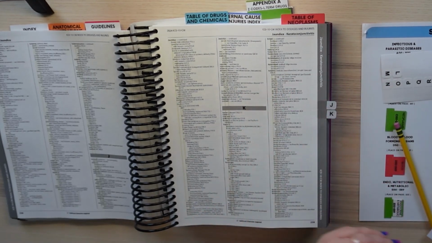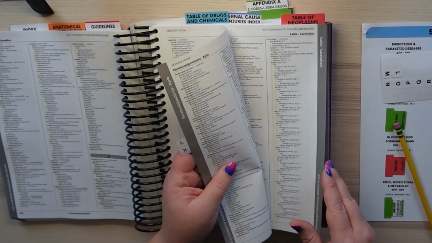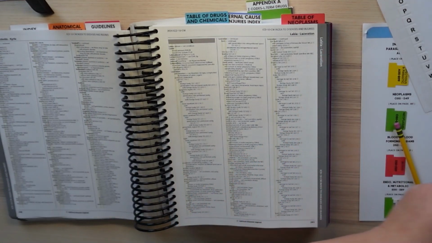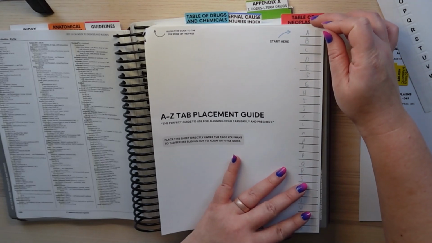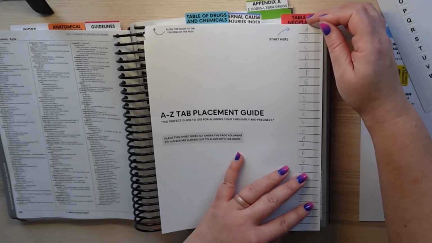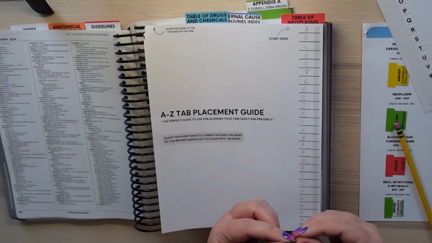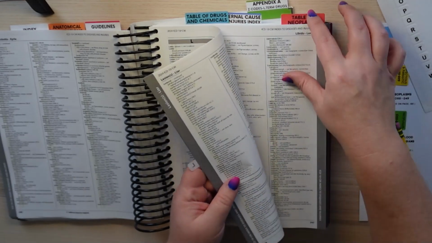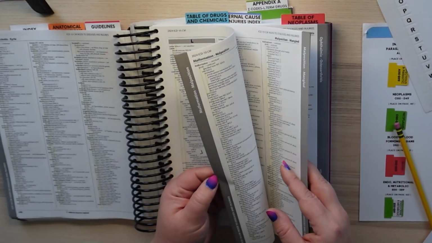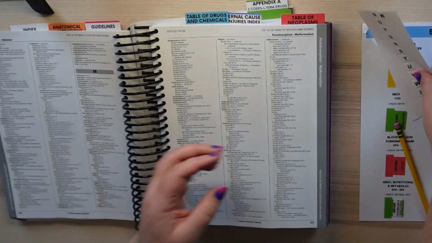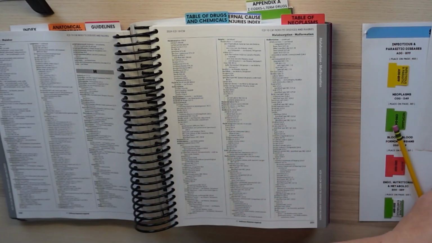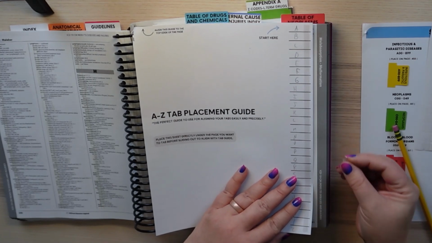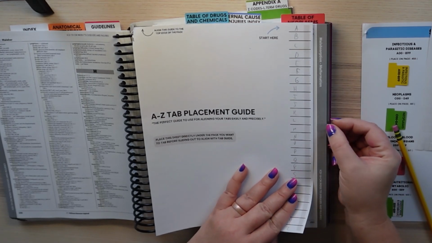That's a little bit better. J, K, L. So here's my L. M.